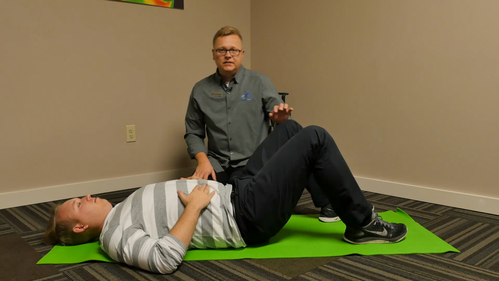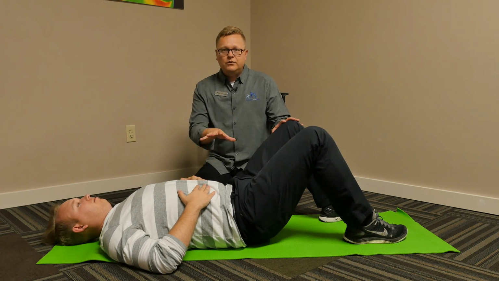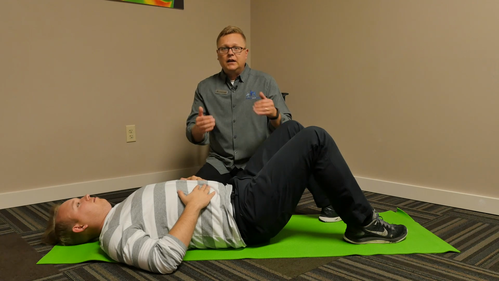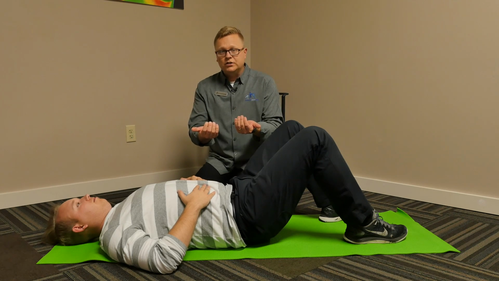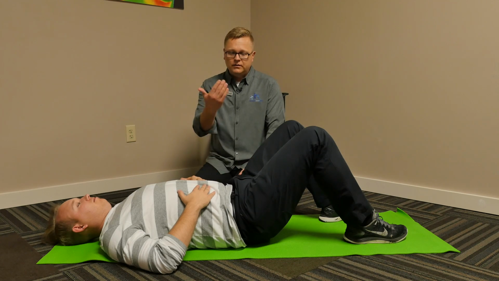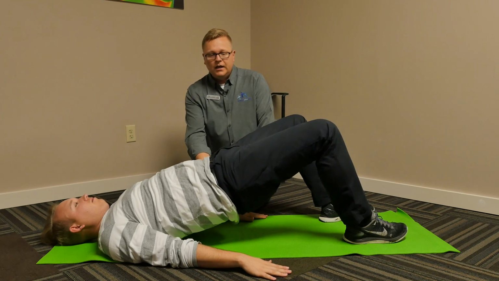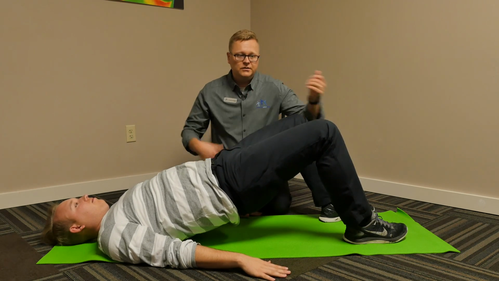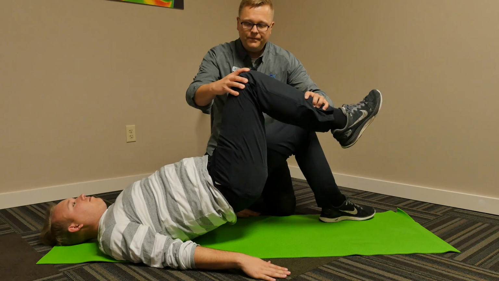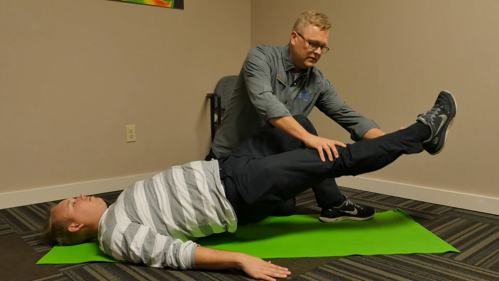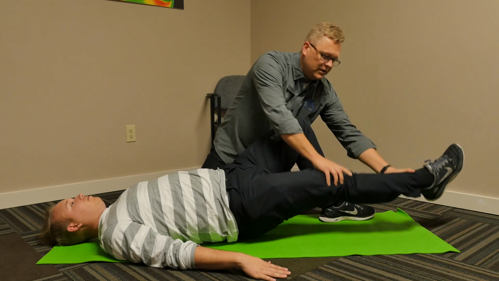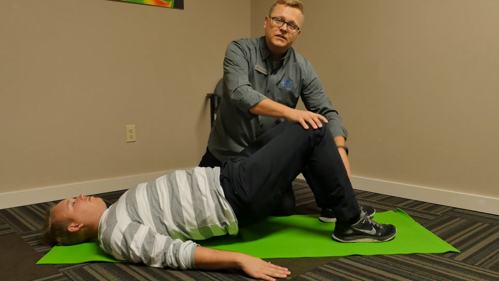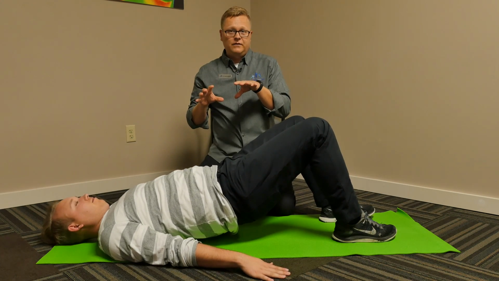One of the next stages that we take people to after they're able to achieve this, to make the bridge much more challenging, is to lift yourself into the bridge position and hold. We're going to do it with marching. So let's have Zach bring one leg up, straighten it out, lower, not touching the ground, and bring it back to neutral. This is clearly one that's going to be much more advanced.